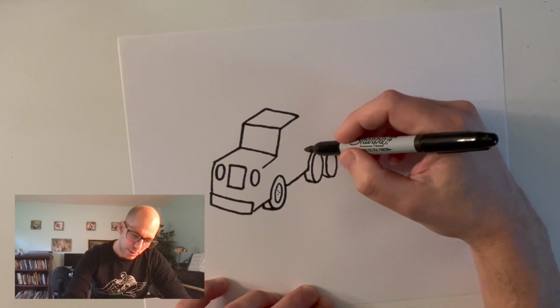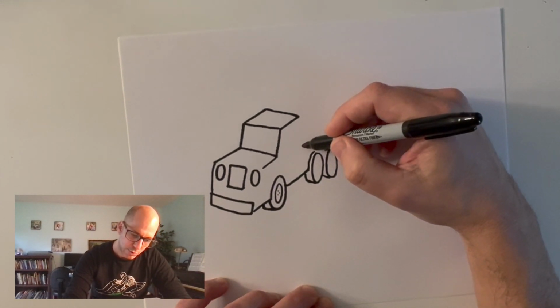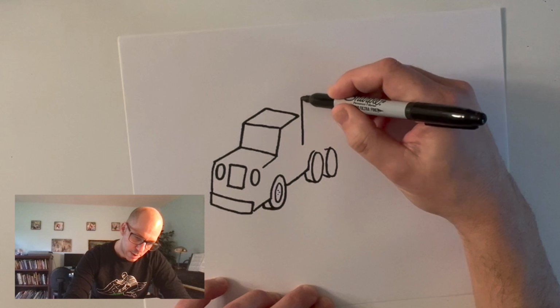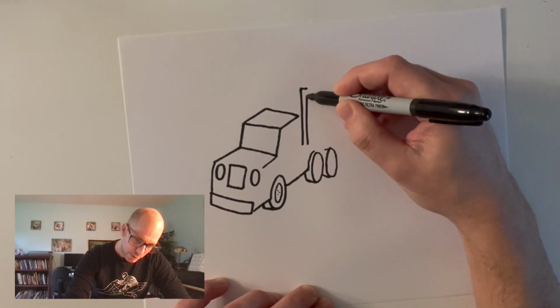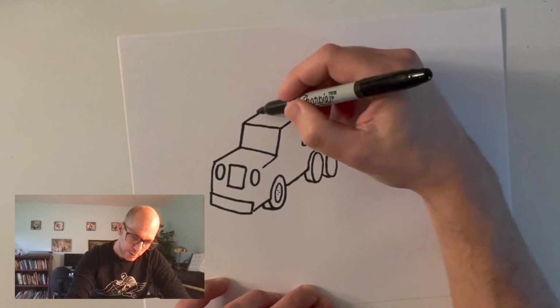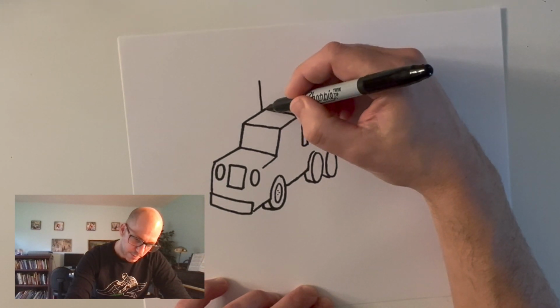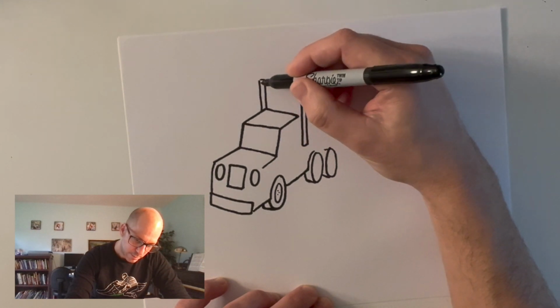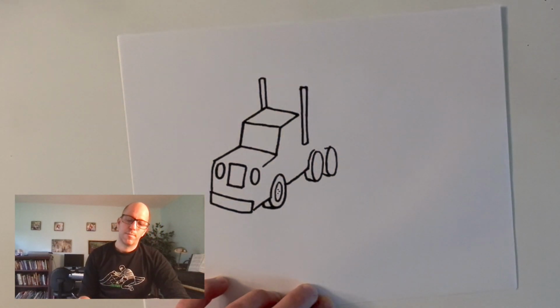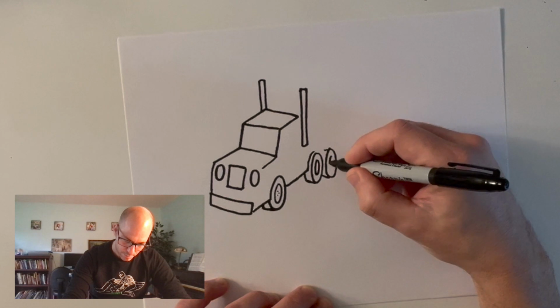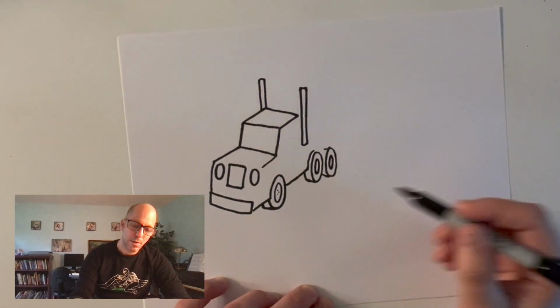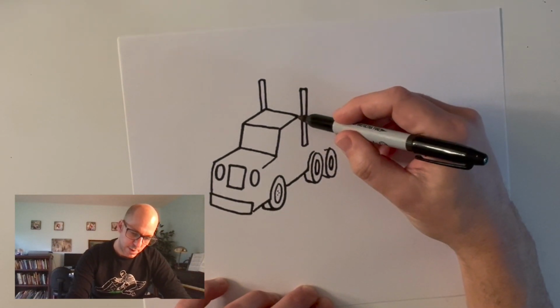From here, what I'm going to do is I'm going to draw straight up and give this truck some exhaust pipes. All right. Now, that's kind of like the front end of my truck.